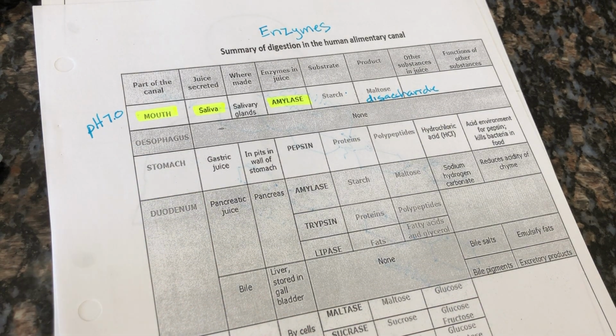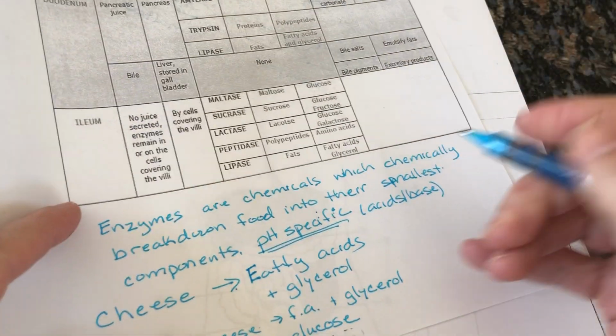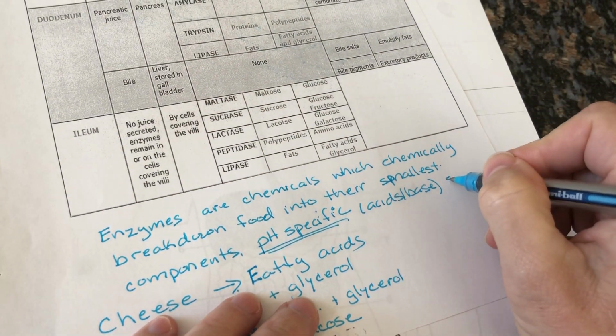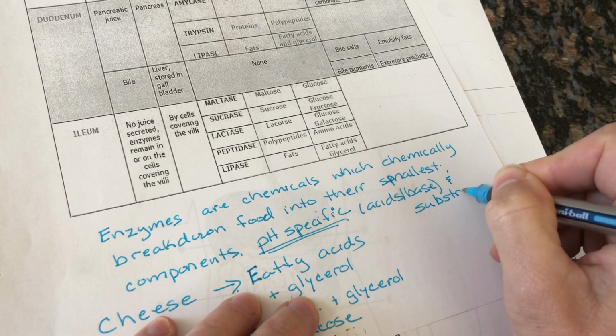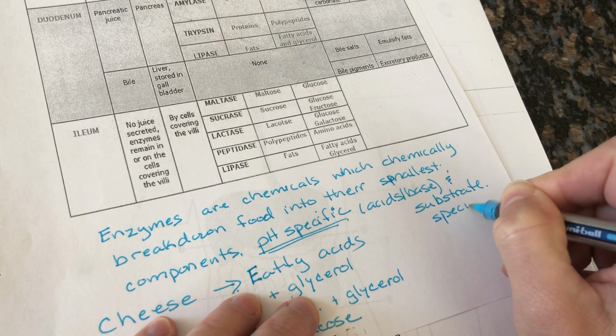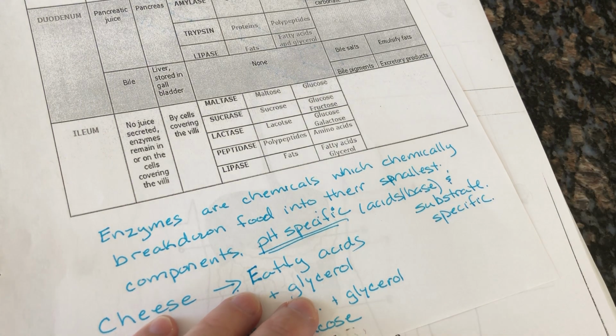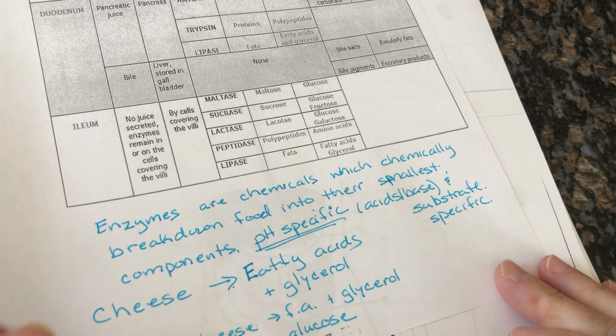It doesn't matter what you do, what you give it, it doesn't matter. So enzymes are pH specific and they are substrate specific. So what does that mean? It means that the enzyme will only work with the specific nutrient that it's supposed to work with, okay? So why am I telling you this also?